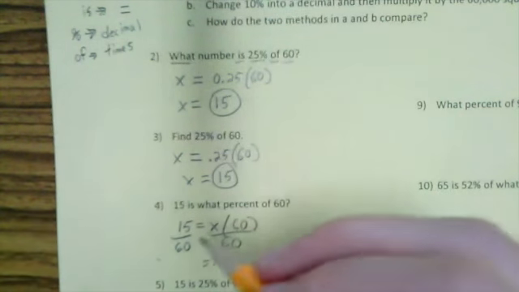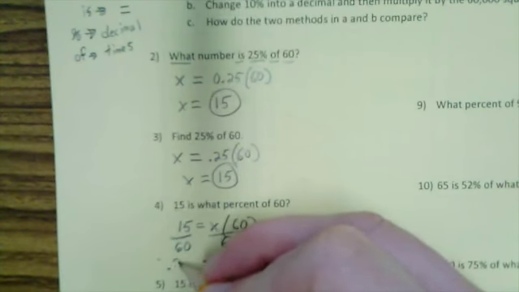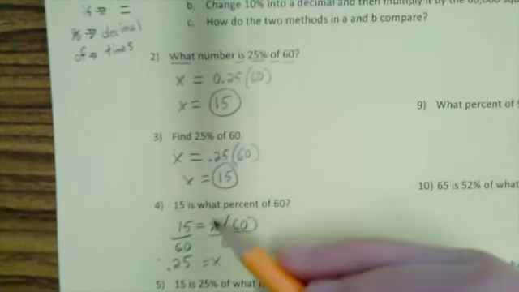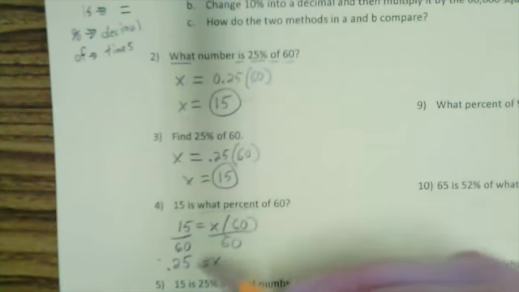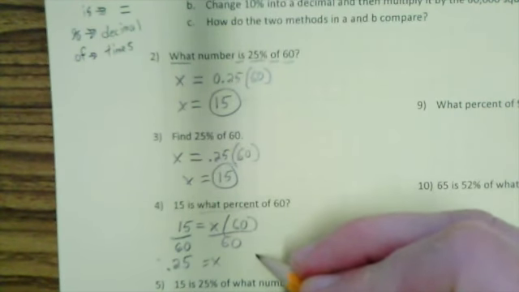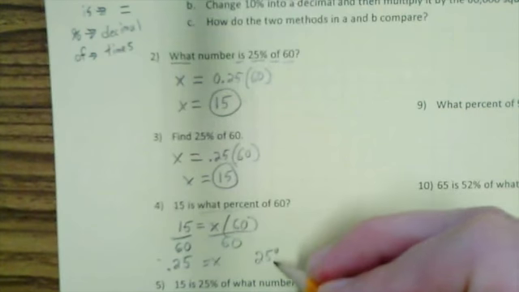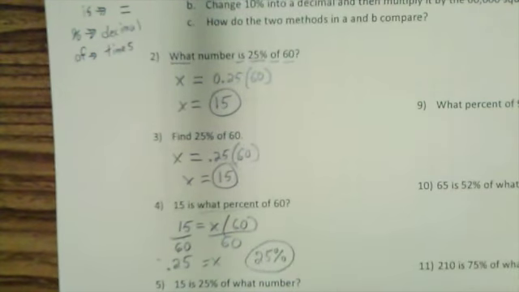All right, and I throw that into my calculator, and my calculator will actually give me a decimal, 0.25, but it does ask me what percent. I do have to be careful when I look back at the answer there. It says what percent, so I need to change that to a percent, and 25 hundredths is 25%.